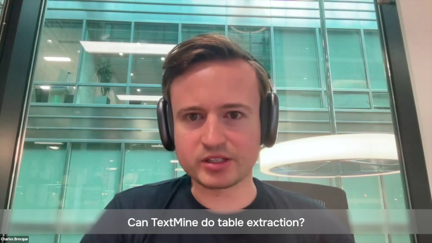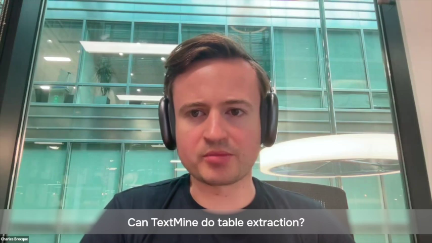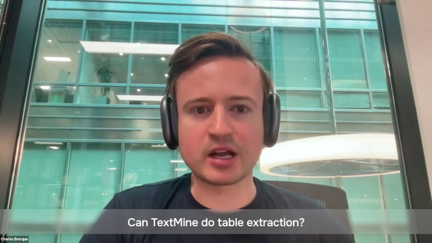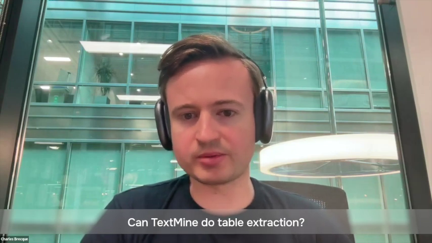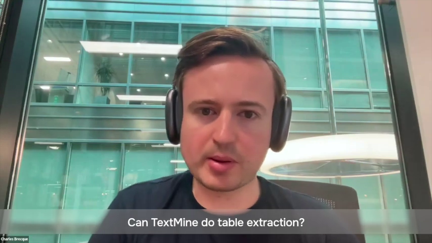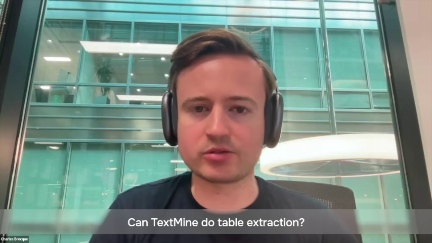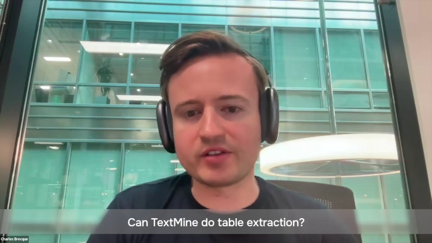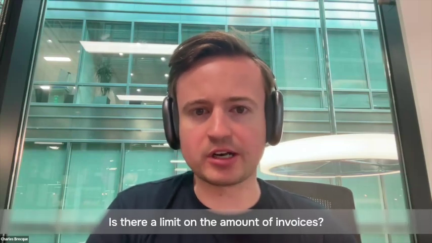So can TextMine do table extraction? So yes, TextMine can do table extraction. So we can, on the one hand, extract the actual values inside the tables for the purpose of answering questions. So like, what is the description of the service? That's something where we've seen we were able to extract that information from the tables. But we can also extract the actual table structure if required, if ever you wanted to export that table as a CSV separately. And for the second question, there's no limit on the amount of invoices.